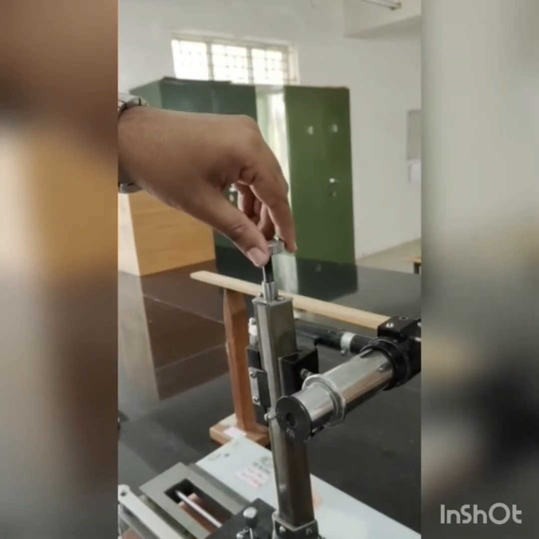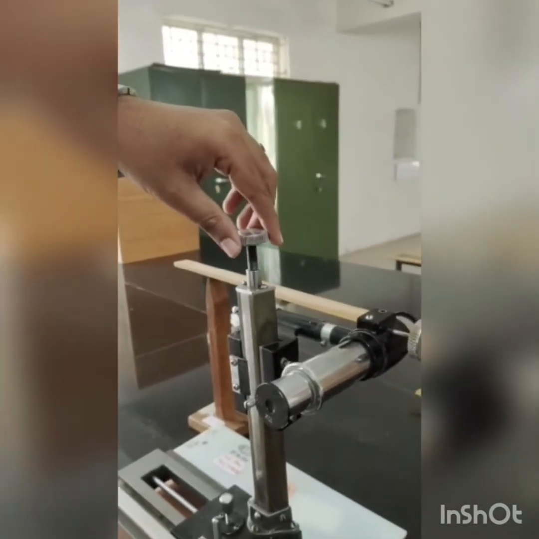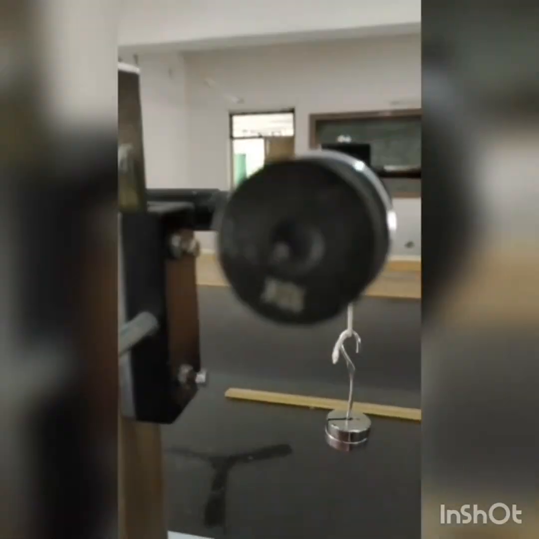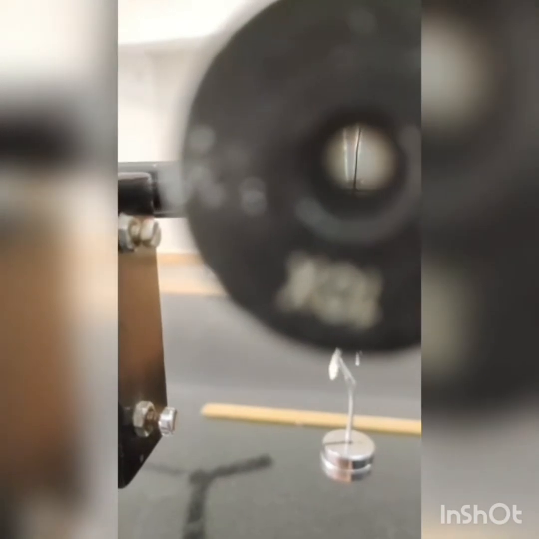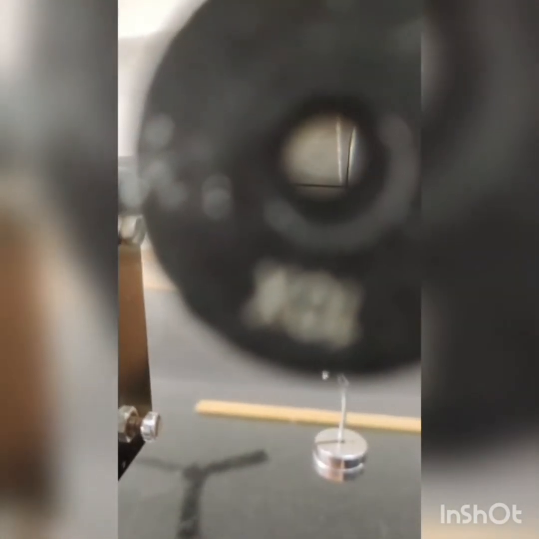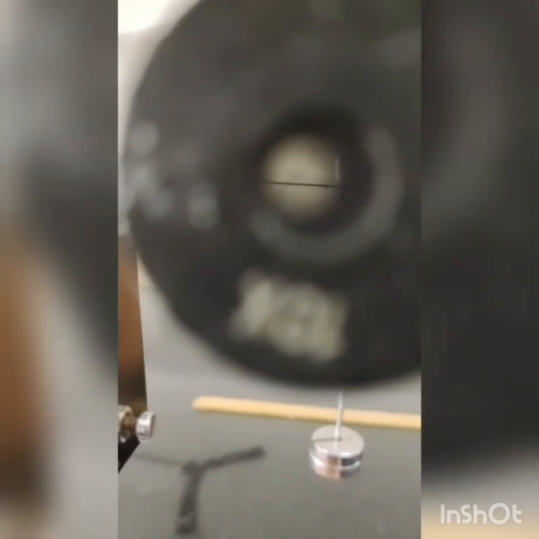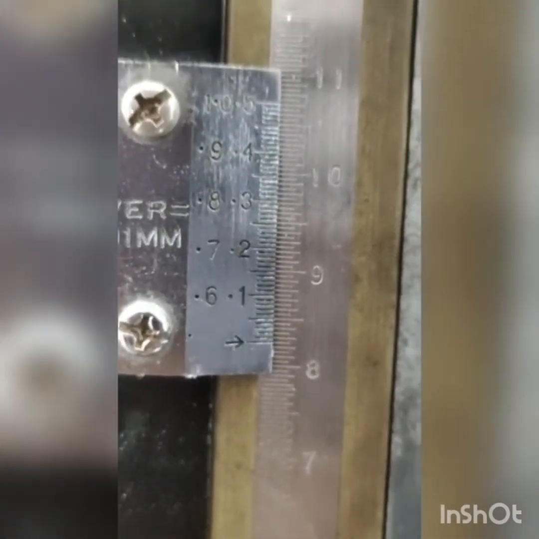So you have to adjust the micro adjustment screw in the vertical direction. See, after adjusting the screw, the pin will come to the cross section point. You have to make the tip of the pin meet the cross section point. After doing this, we can take readings in the vernier scale and main scale.